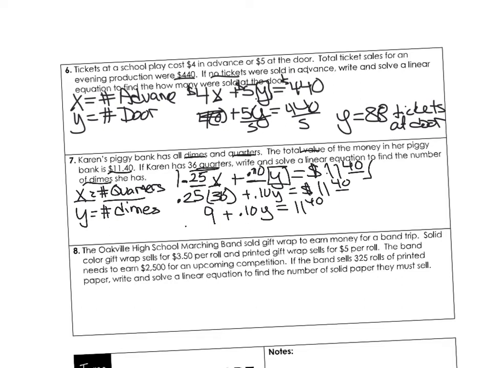All right, so we're going to subtract the $9. So 0.10y equals $2.40. Now we're going to divide by 0.10. So y equals 24. So that means we had 24 dimes. Okay.